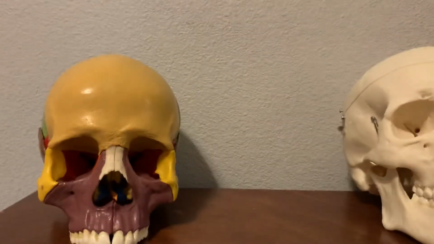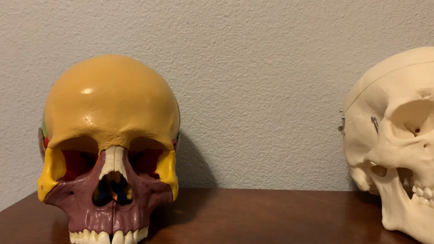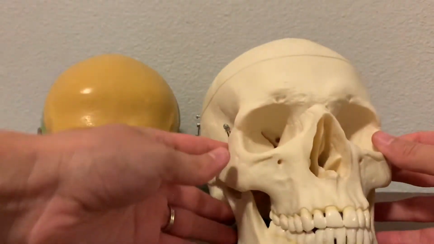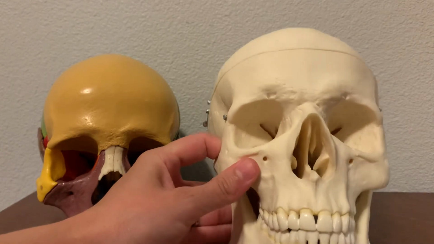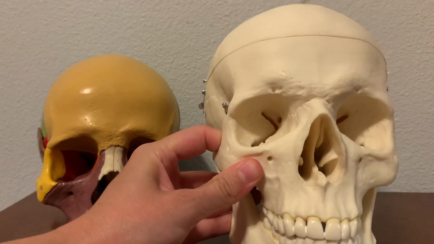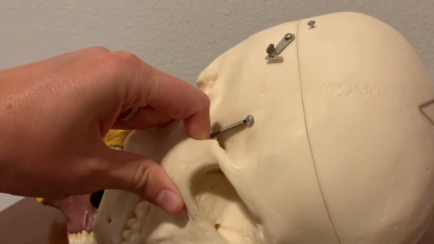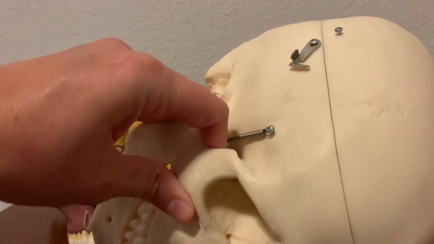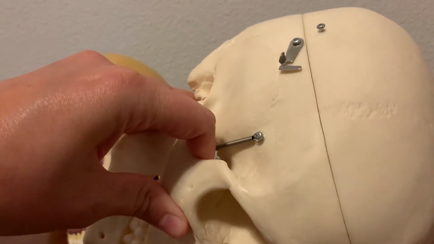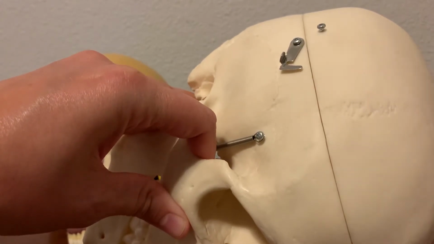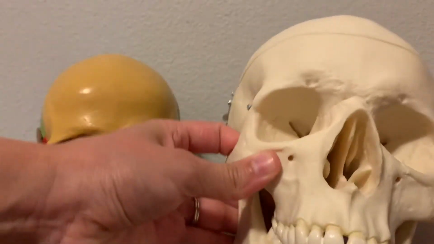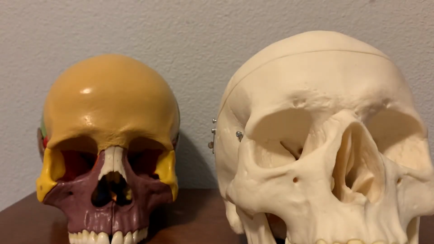I'm going to put this one off to the side. And then looking at the same bones, but just on the plain white skull. So again, we start at the front here. This is going to be the frontal bone. And all these bones are separated by what are called sutures. They're kind of hard to see depending on which model you're looking at, but there are these thin lines between the different bones. So at the front, we have the frontal bone.